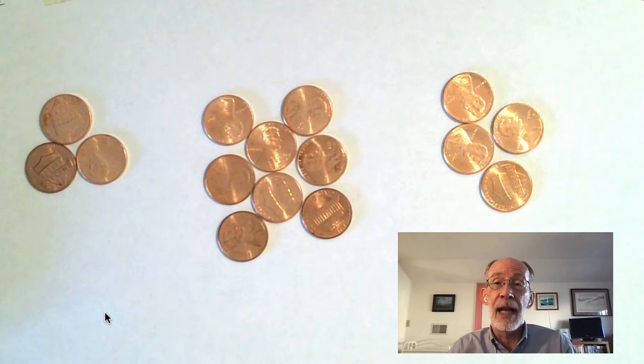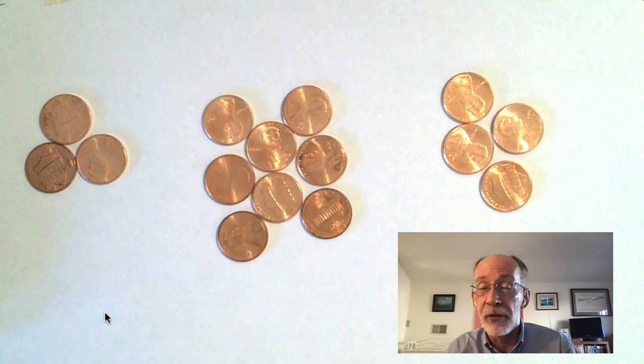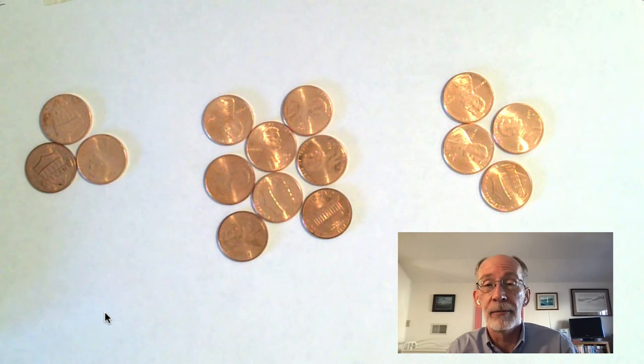And if you had been asked way back in the day what was the average number of pennies across these groups, you would have done the thing that you've done for many years, which is to add the 3, the 8, and the 4, get 15, and divide by 3 because there are 3 groups, and you would get a mean of 5.